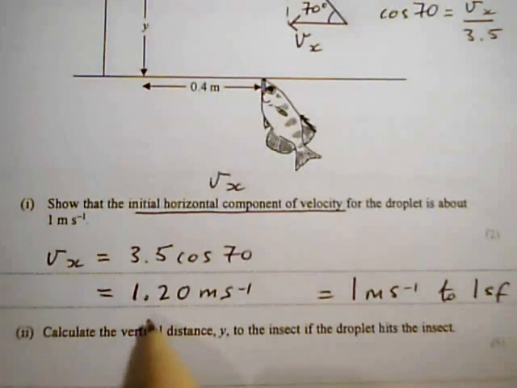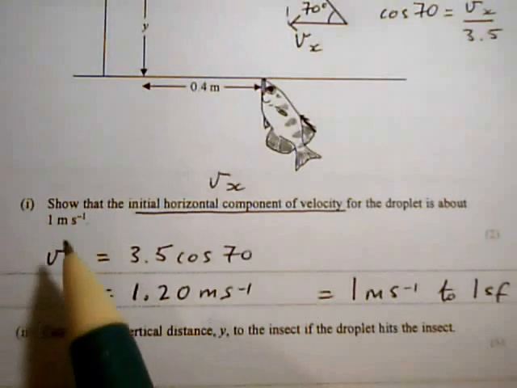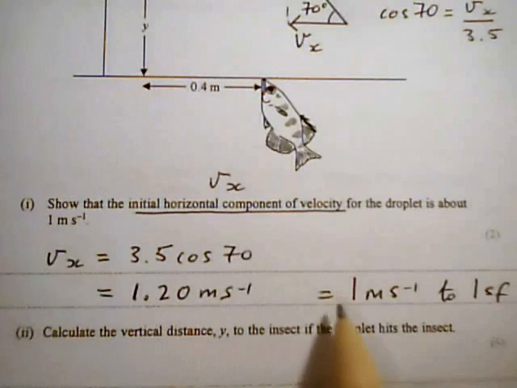And that means that the answer for Vx could have been anywhere between 0.5 and 1.49, and it would still have been equal to 1 meter per second to one significant figure. So that's my point there.